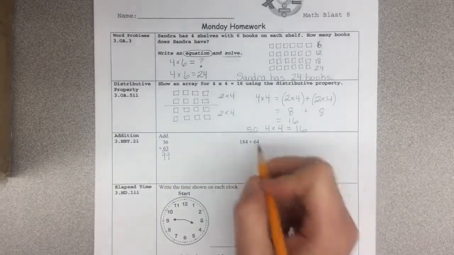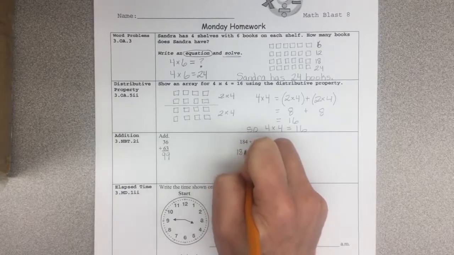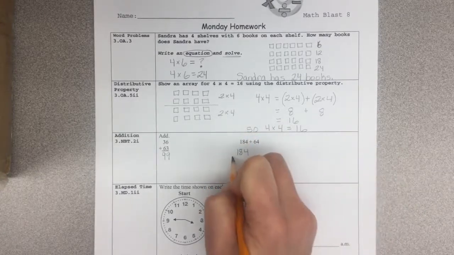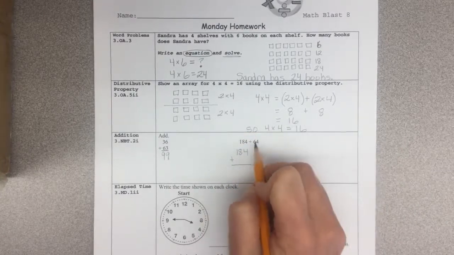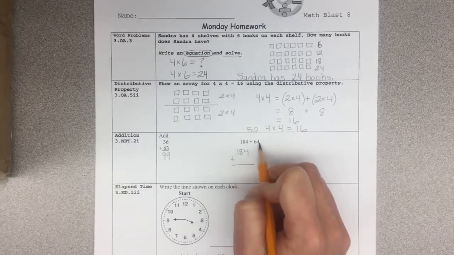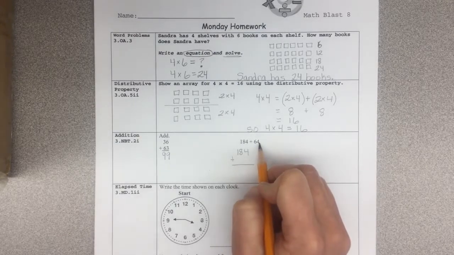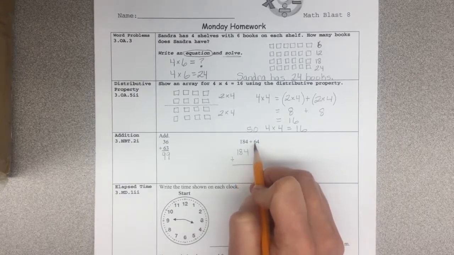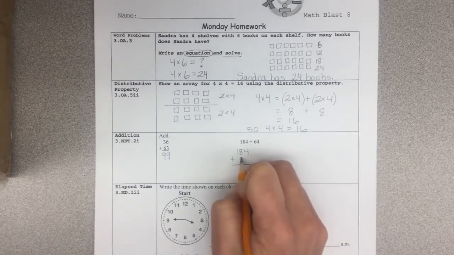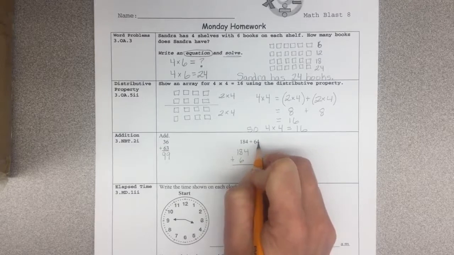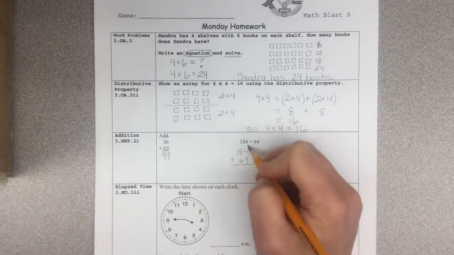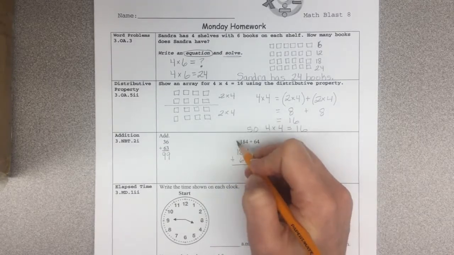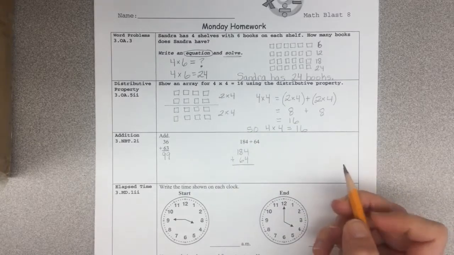For the second problem here, I'm going to set it up in a vertical format, 184 plus 64. But keep in mind, the key here is to make sure that I add place value to place value. So I will not put my 6 under the 1 because this 6 is not 6 hundreds, it's 6 tens. And the 4 is 4 ones. So I have my 1s, my 10s, and my hundreds lined up.